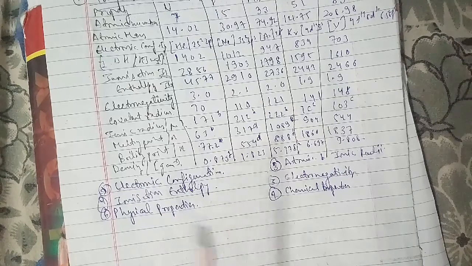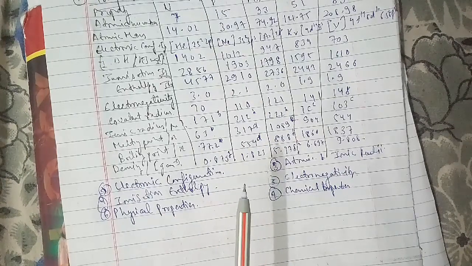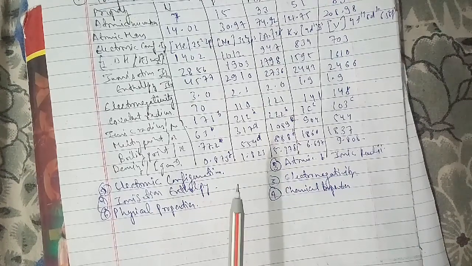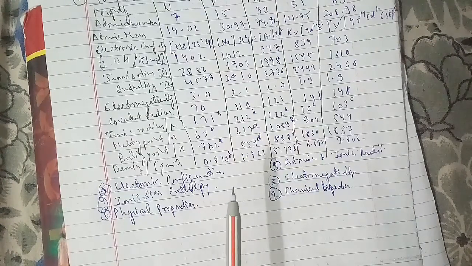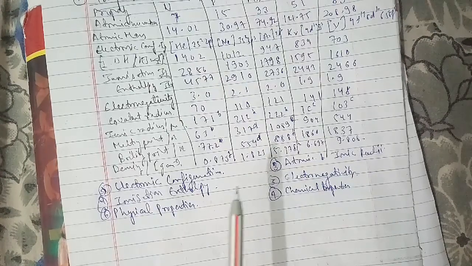Now for the reactivity towards hydrogen: all the elements of group 15 form hydrides of the type EH3, where E is nitrogen, phosphorus, arsenic, antimony, and bismuth.